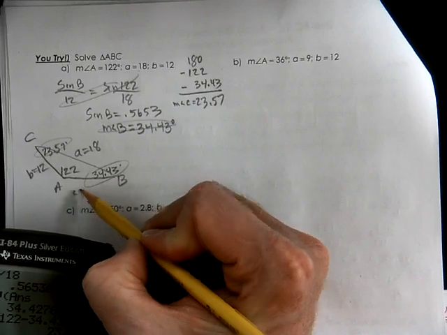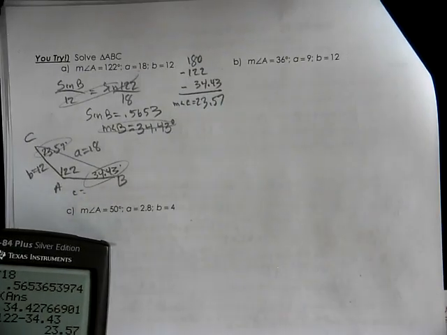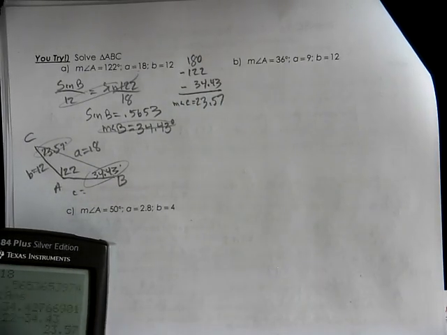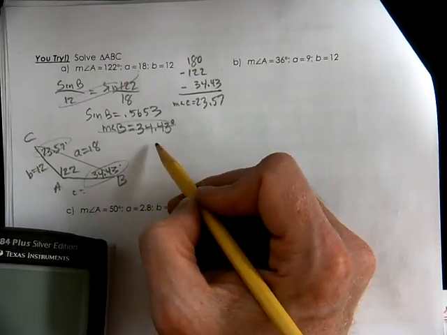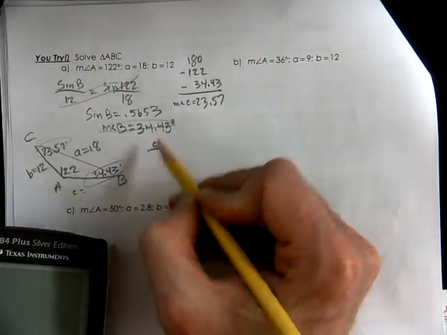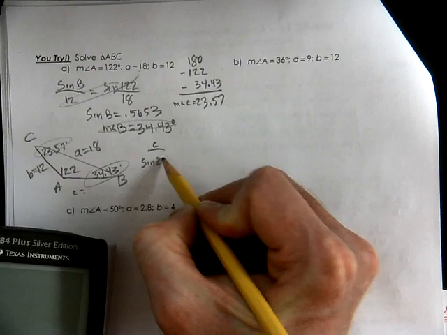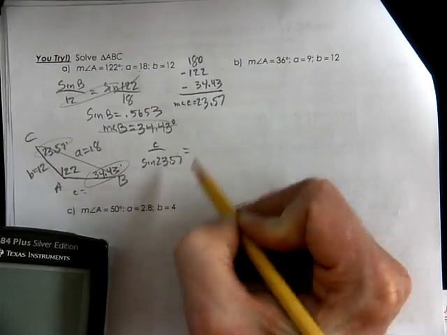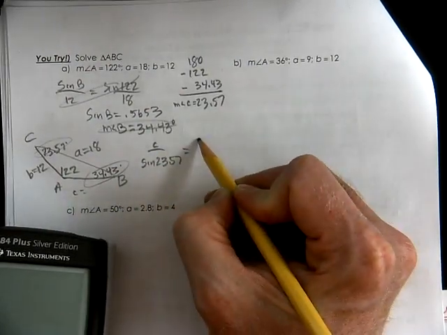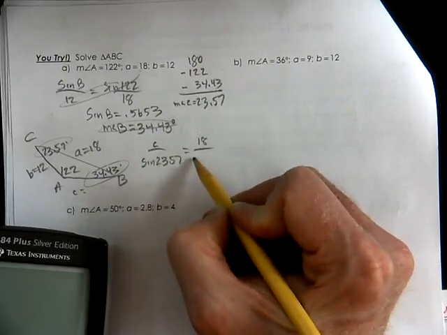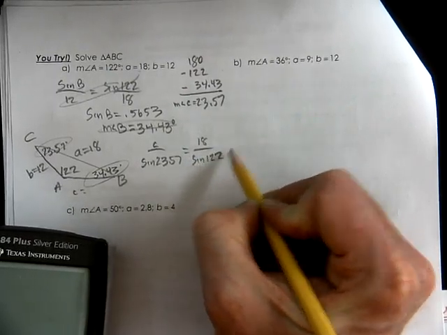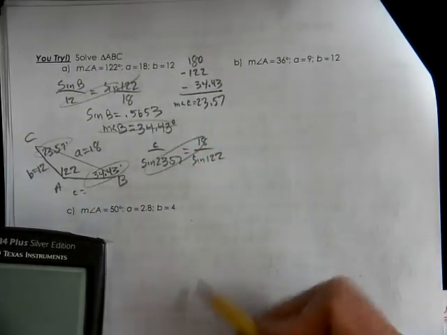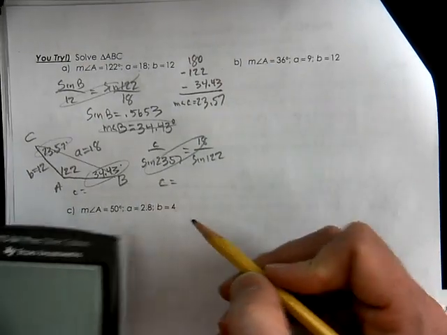So now we're only missing side C. So what are we going to do to find side C? We're going to use the C fraction and the sine of our 23.57, and our A fraction, 18 over the sine of 122. And we cross multiply.